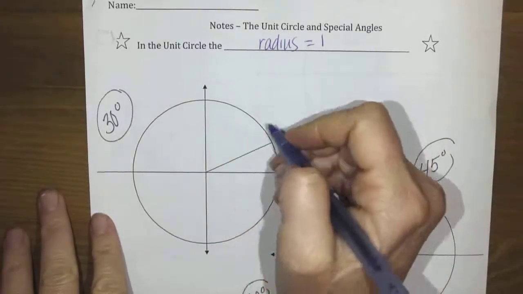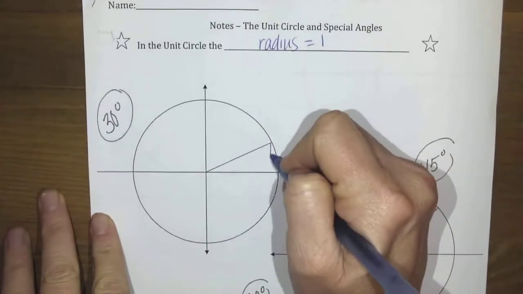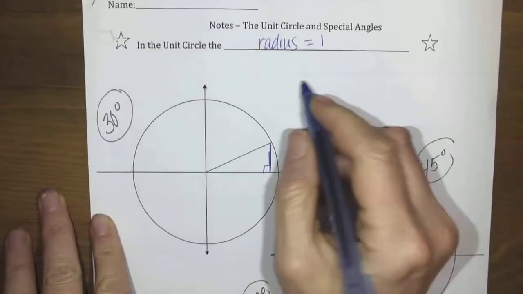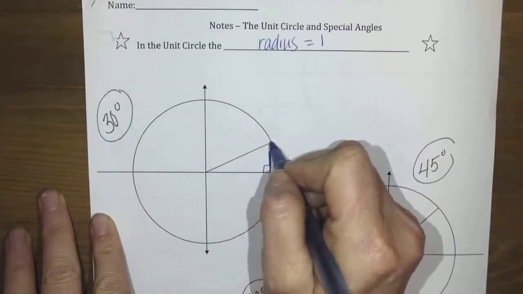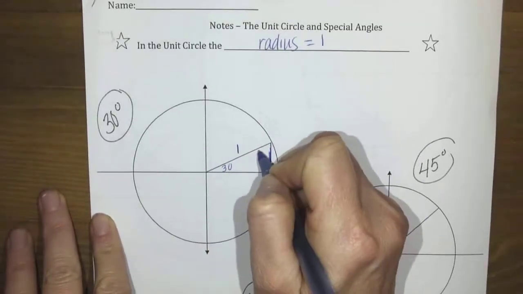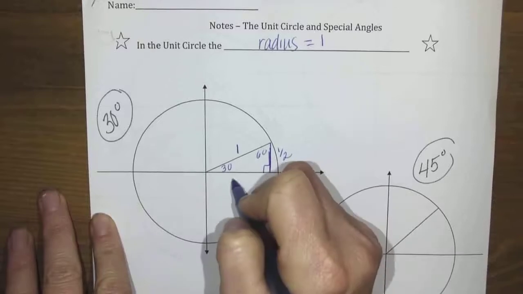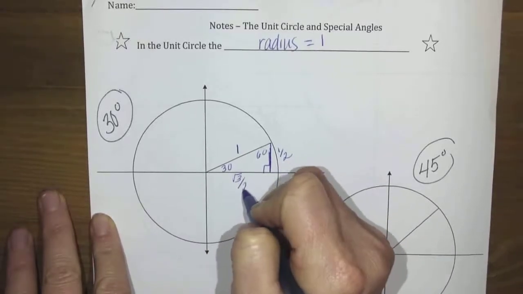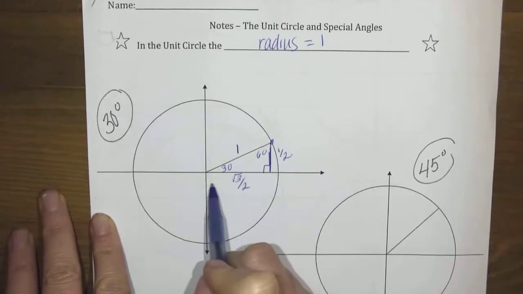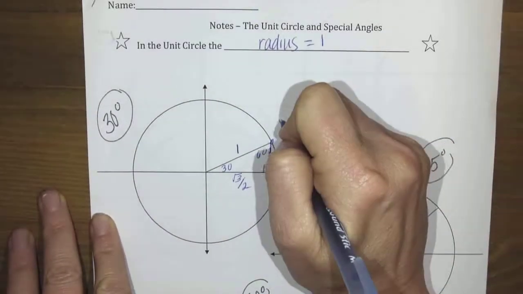First thing, this is a 30-degree angle right here. This is its terminal side. I'm going to draw a line perpendicular to the x-axis. The radius is 1. This is the radius of the circle. Hopefully you remember from geometry your 30, 60, 90 triangles. Short leg is 1/2. The long leg would be √3/2, which would make the coordinates of this point, you go √3/2 over and 1/2 up.